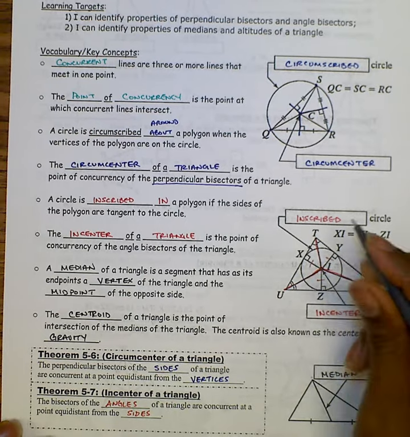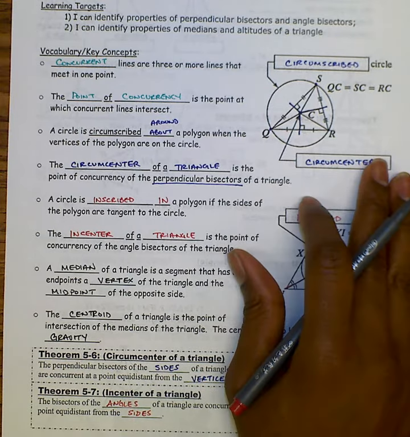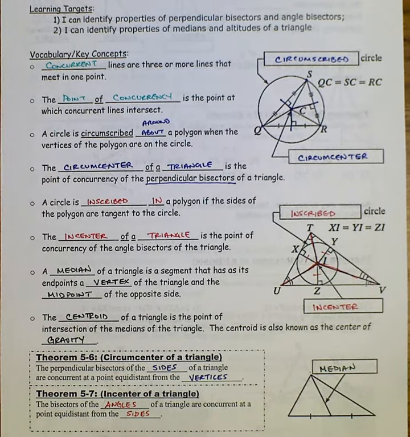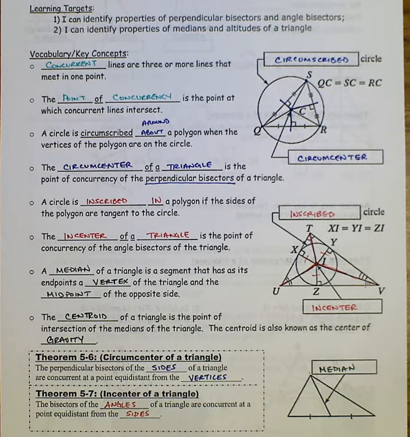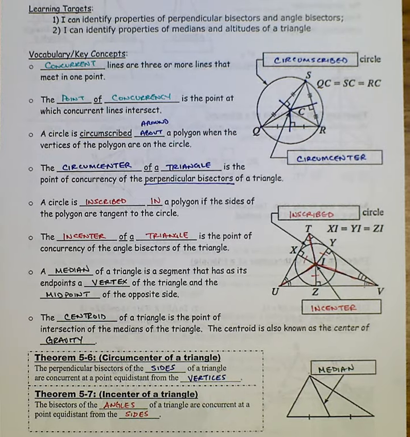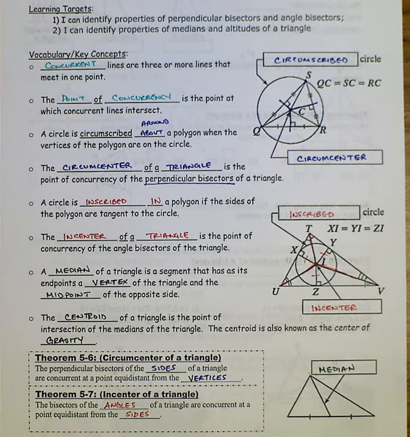And remember, when we talk about equidistant, we're talking about a perpendicular distance, a straight line to the sides. So there we've looked at the properties of two centers of triangles, one created by the perpendicular bisectors, one created by the angle bisectors.